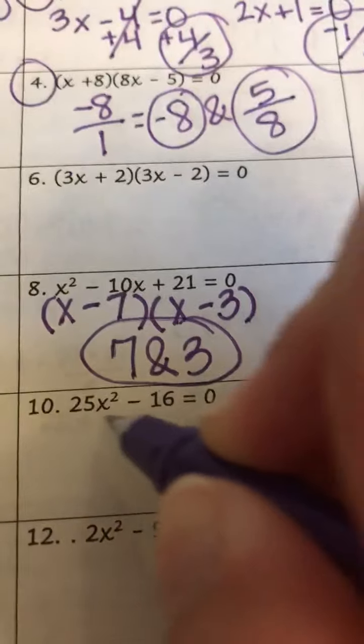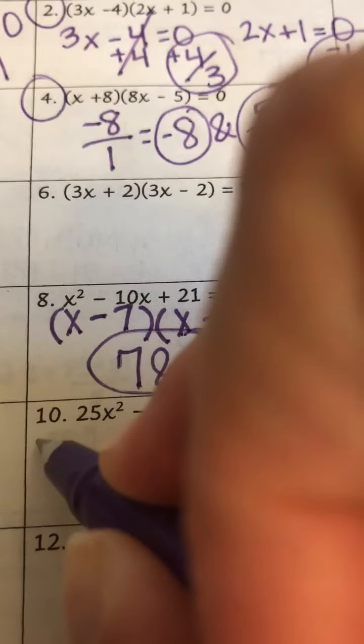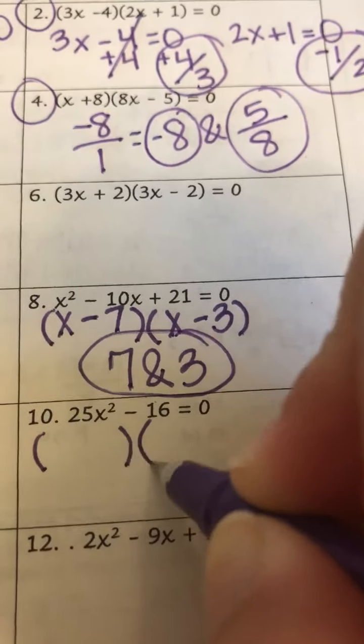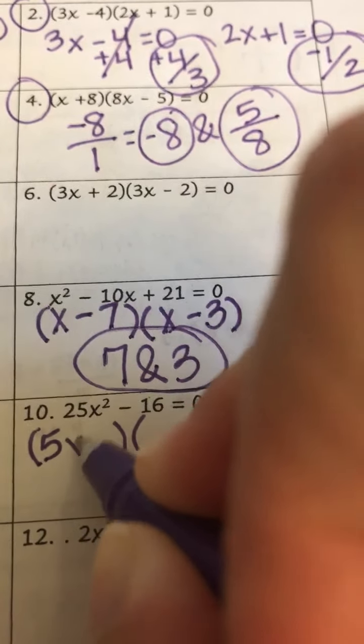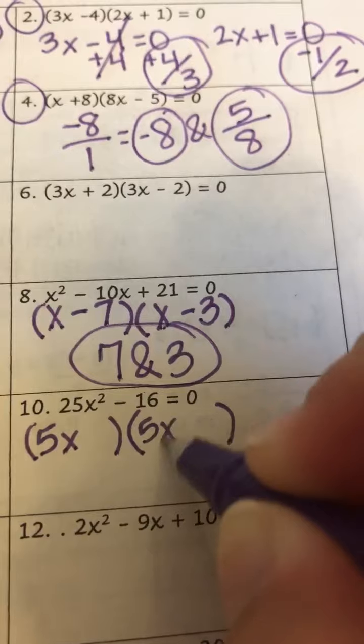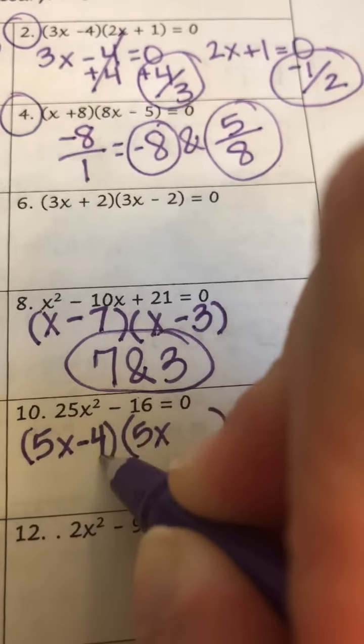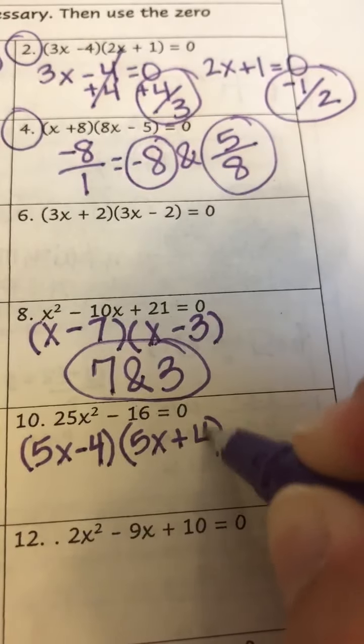Over here, this is going to be a difference of squares. So you would actually have to set it up where you would have like 5x over here and 5x over here, and then negative 4 and positive 4.